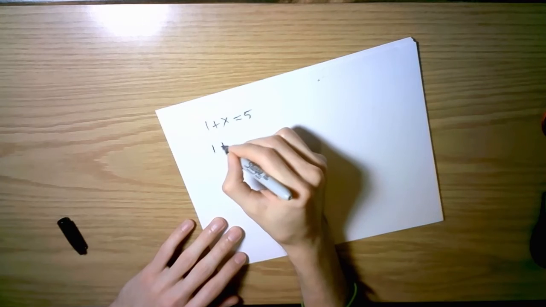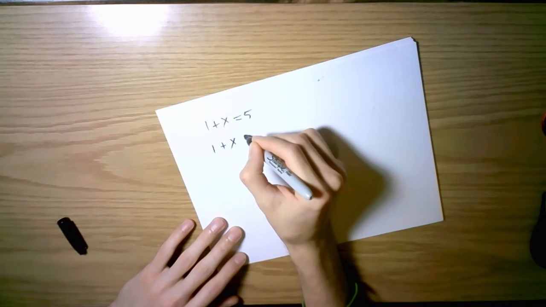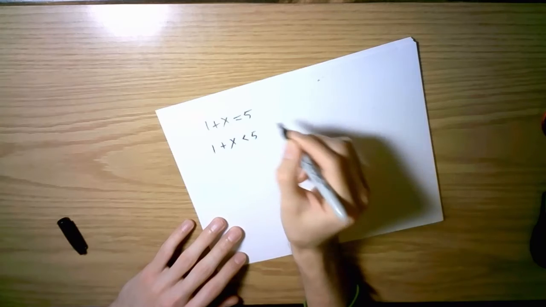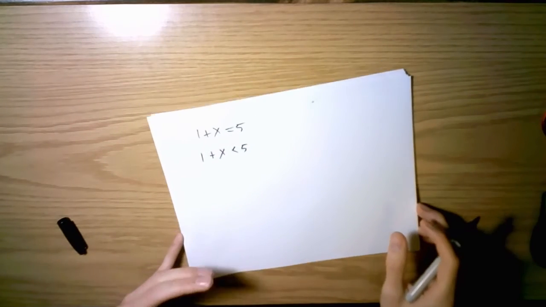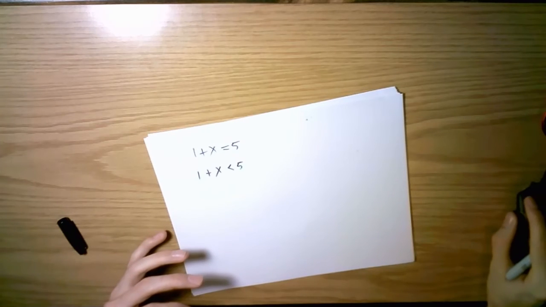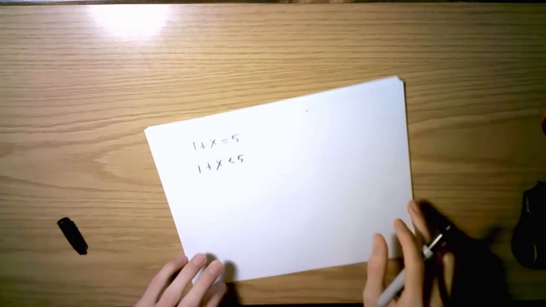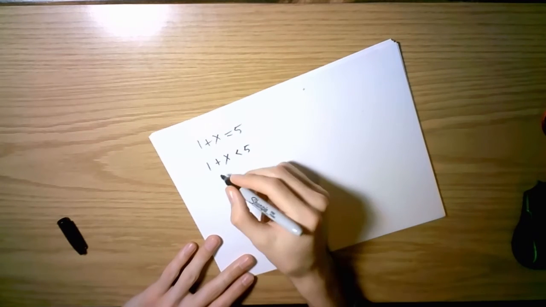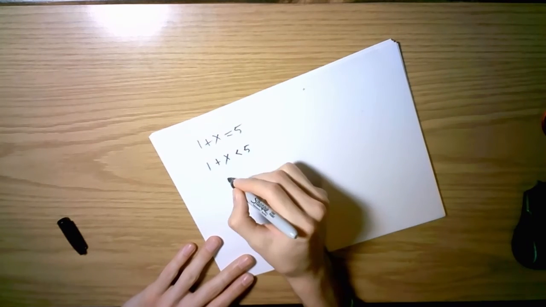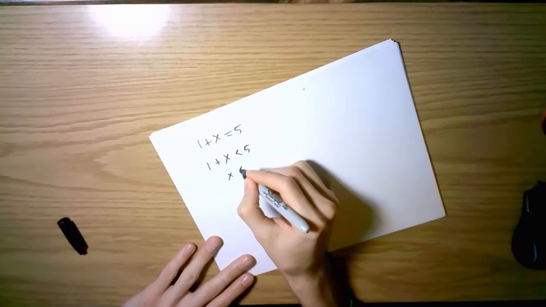Sometimes you'll have 1 plus x is less than 5, or greater than 5, or something like that. The good thing is you'll solve this the same way. Subtract 1 from both sides, and you'll get x is less than 4.